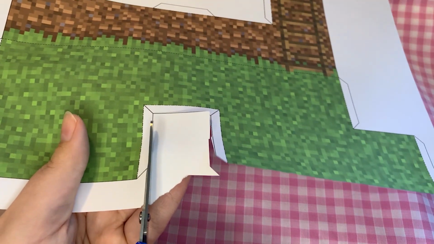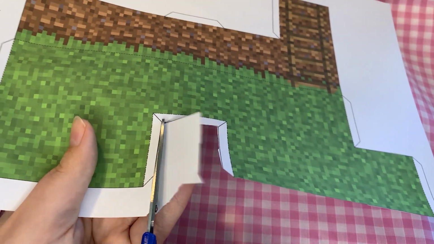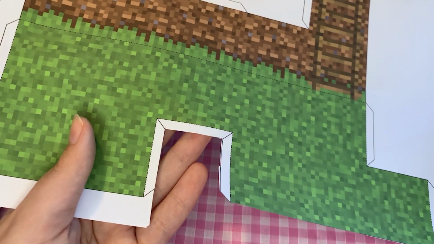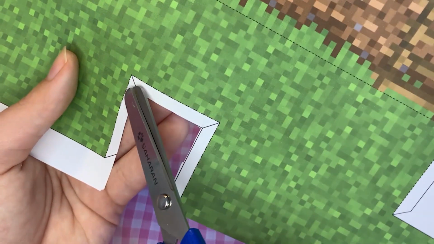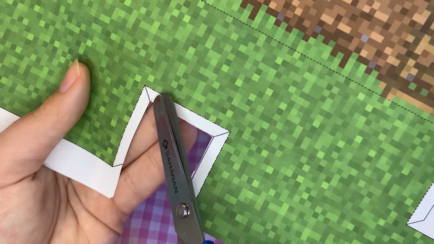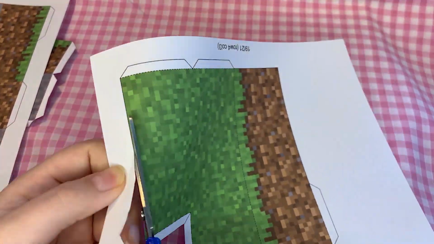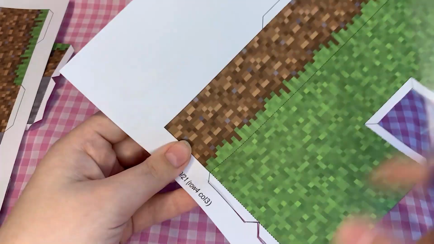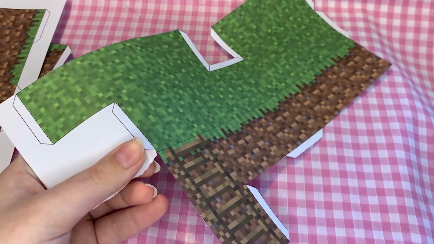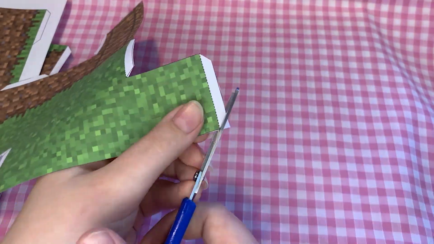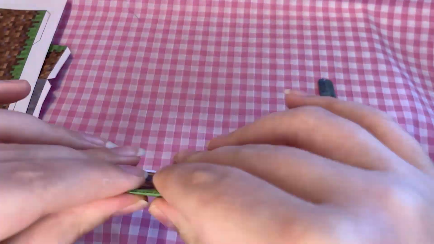Here is a good example of a valley fold, which is you fold it outwards. You can see the funky little design. It's a dash and a dot, dash and a dot. Keep a close eye on what kind of fold you're doing. It kind of tells you how to piece things together, and it's really useful to see.